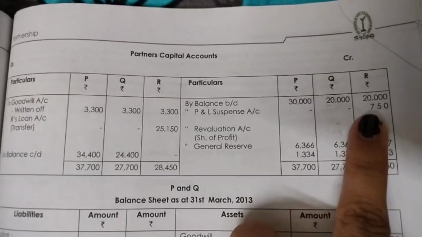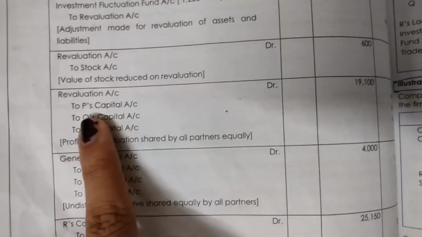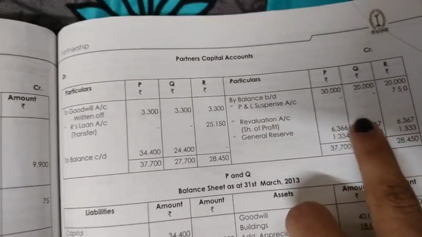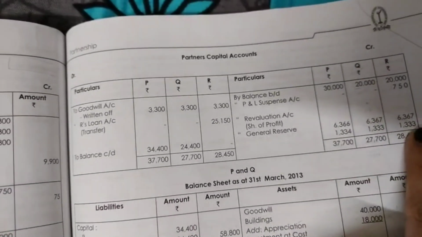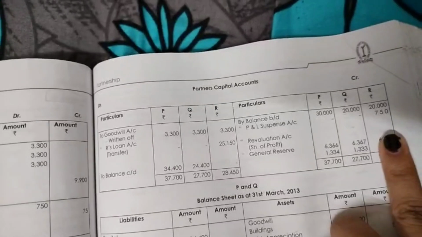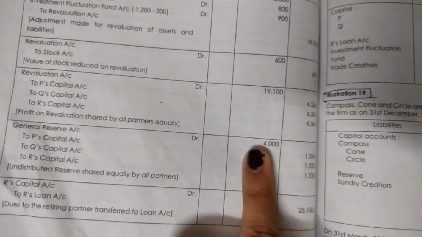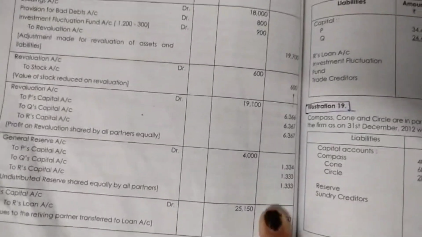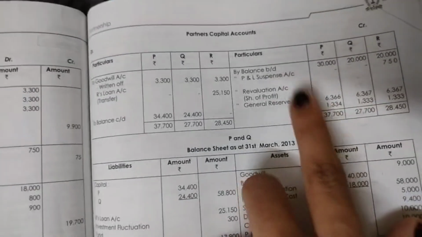Then we have already shared the revaluation profit which we got, so that also has to be shown in the partners' capital accounts. That is 6,366, 6,367, 6,367. Then the general reserve. We have already shown the journal entry here. The general reserve of 4,000 was there, and it is shared among the partners like this, so we copy the same here.